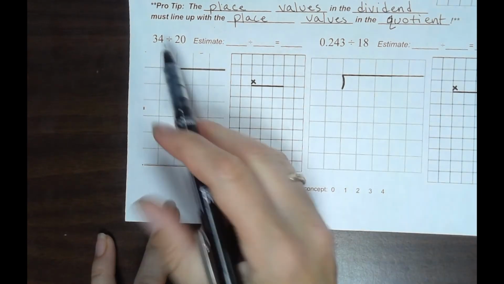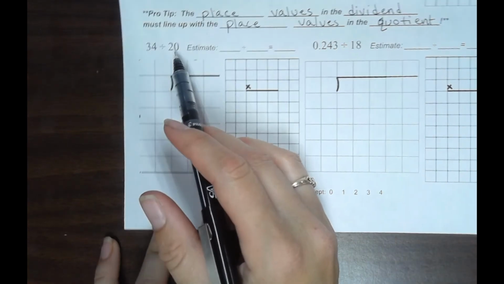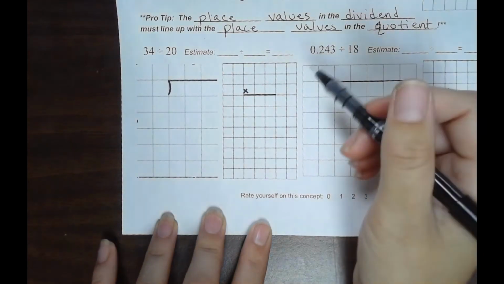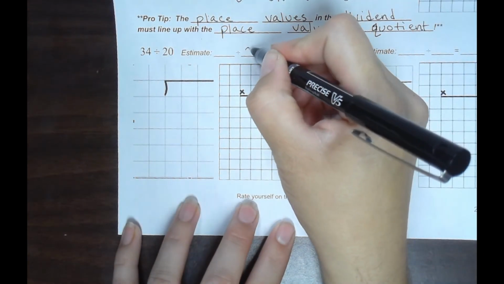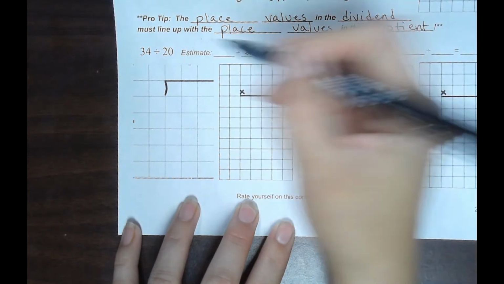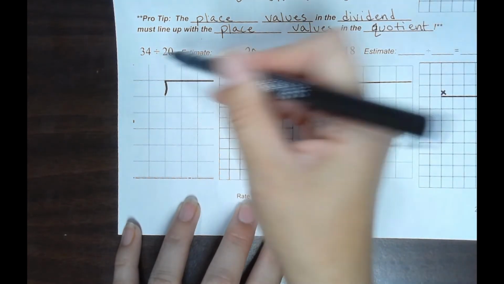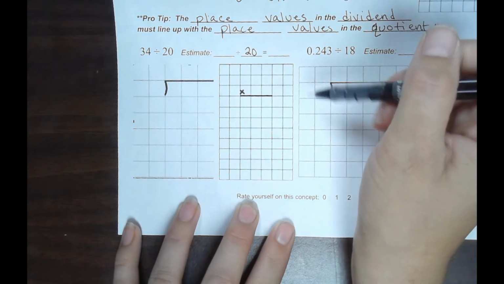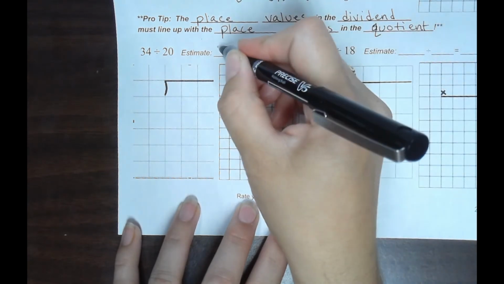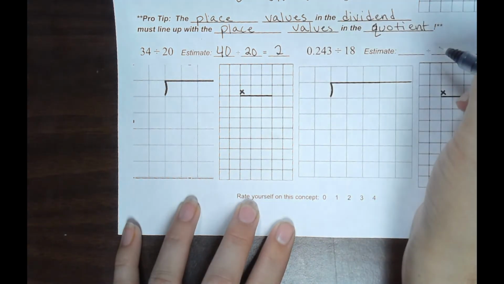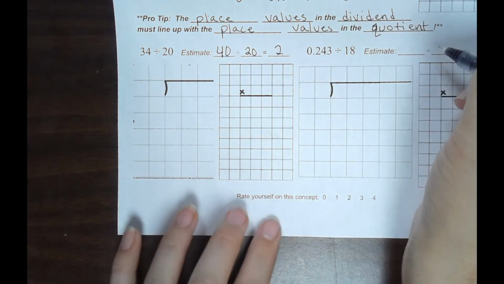All right, so we're going to do 34 divided by 20, but we want a decimal answer, not a fraction or a remainder answer. So we're going to estimate. I'm going to keep 20 because 20 is a good round number to work with. What is something that 20 goes into evenly that is close to 34? 40 divided by 20 is 2. So our answer is somewhere near 2.